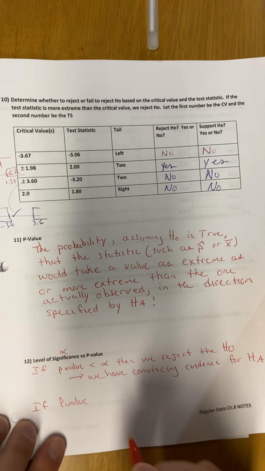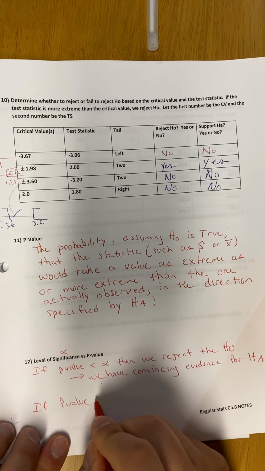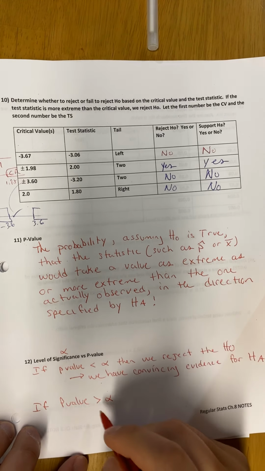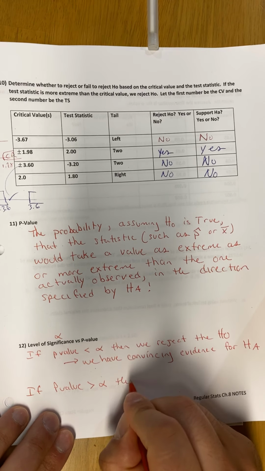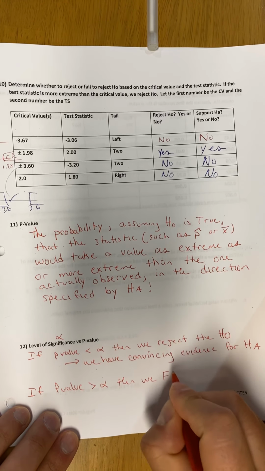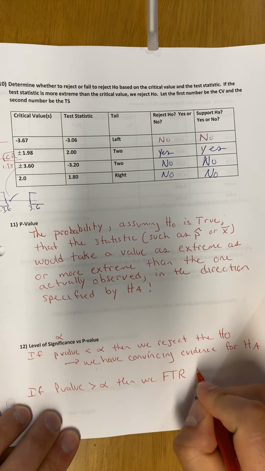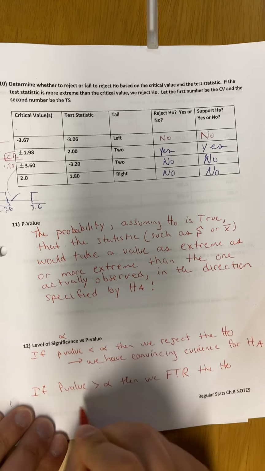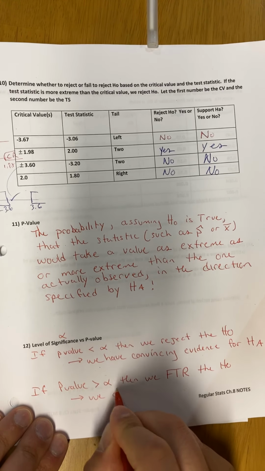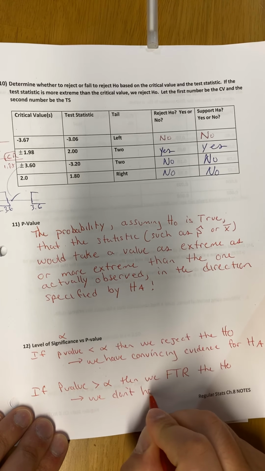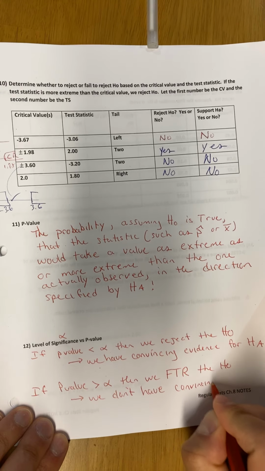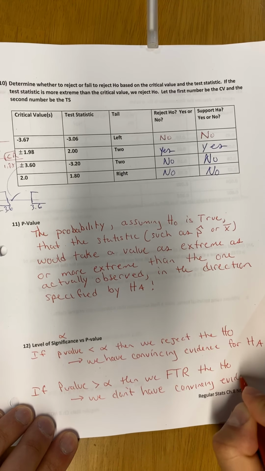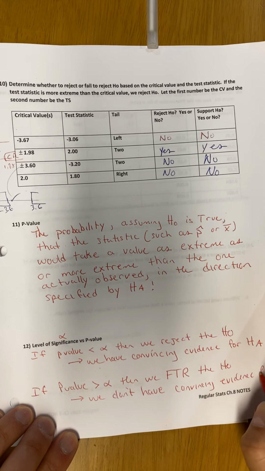If the p-value is greater than alpha, or really greater than or equal to, then we fail to reject the H0, implying we don't have convincing evidence for it.